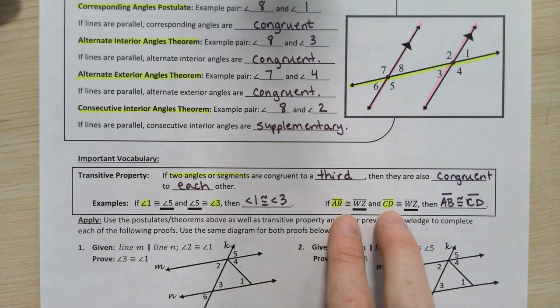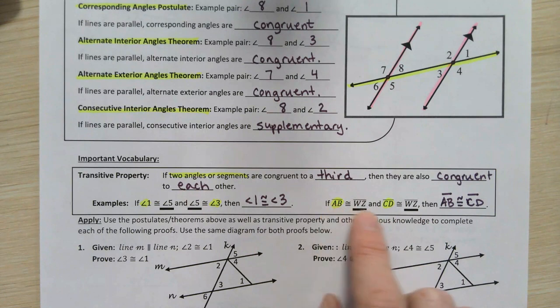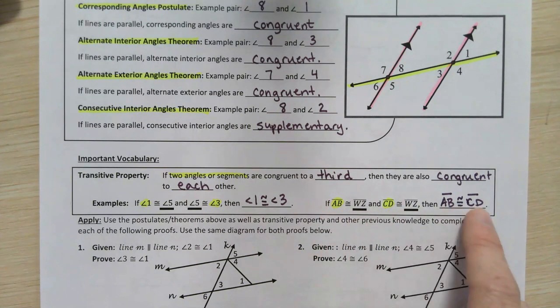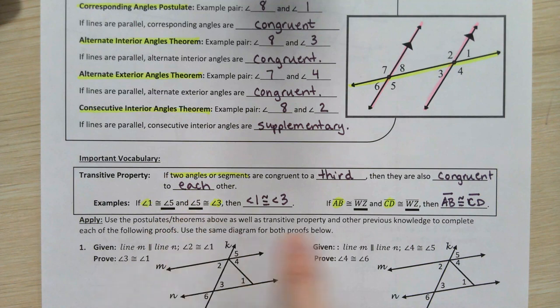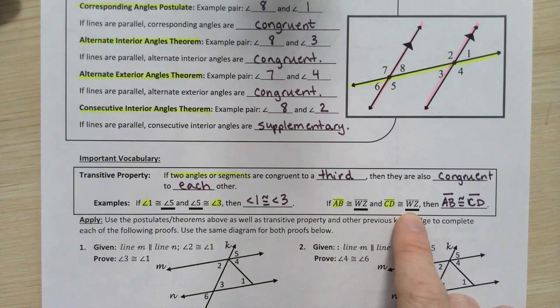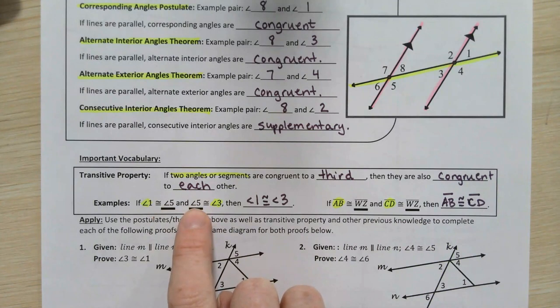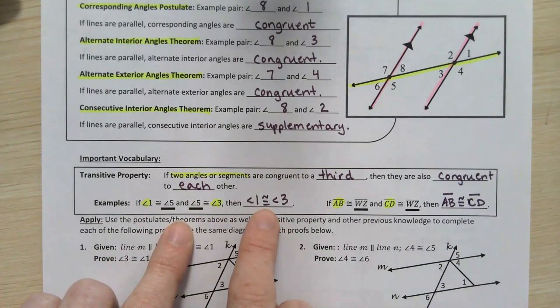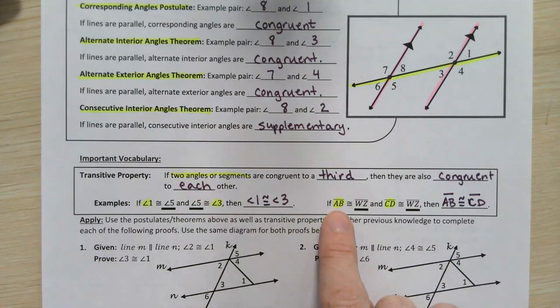The same thing would be true about segments. Imagine that segment WZ has a length of 10. Well, that means AB has a length of 10 and segment CD has a length of 10, so they have to be the same size as each other. So anytime we're noticing this kind of repeated angle or this repeated segment, that repeated segment or repeated angle is going to disappear, and we're going to create a third congruent statement out of the leftovers. Angle 1 and angle 3 in the first case, or segment AB and segment CD in the second case.